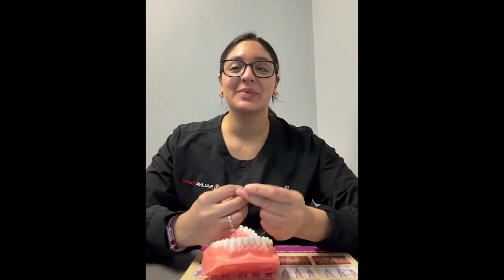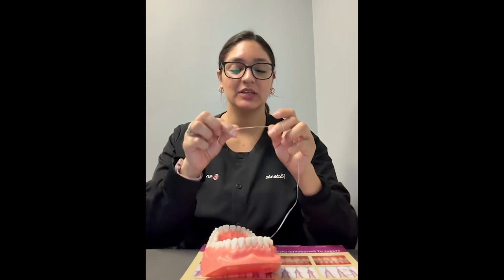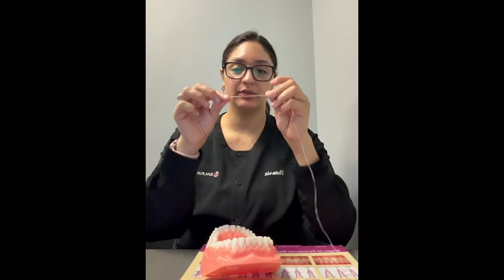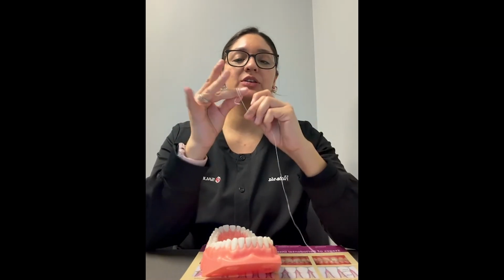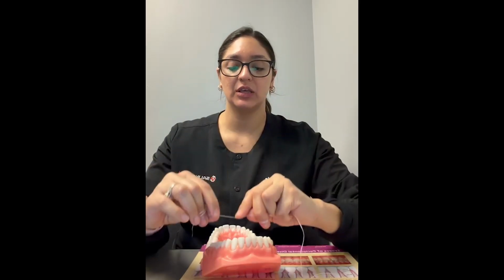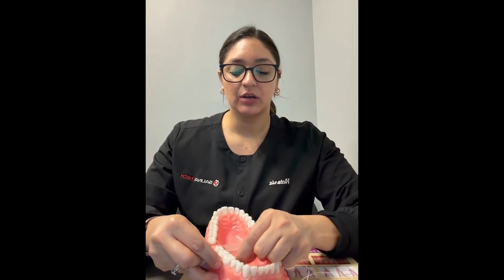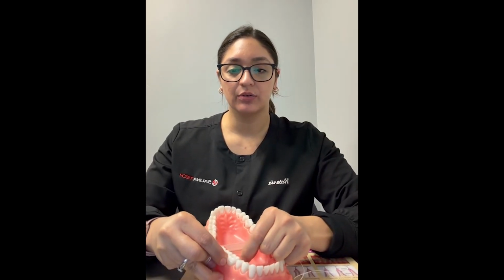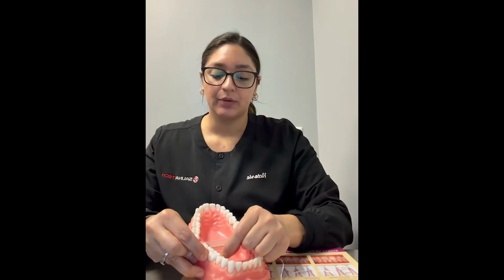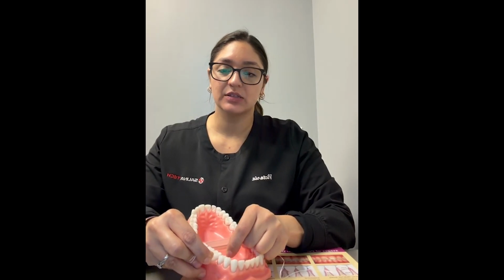Flossing is really important because it helps get under the gums and in between the teeth. When you go in between the teeth, you want to grab your floss, wrap it around your middle fingers, and use your pointer finger and thumb to guide it in between the teeth. Do a C-shaped motion, wrapping your floss around the tooth on both sides.